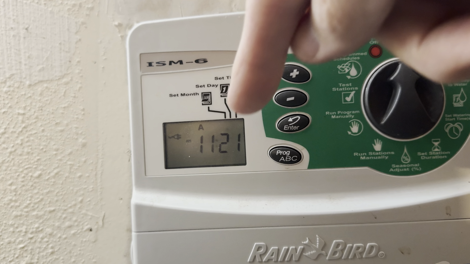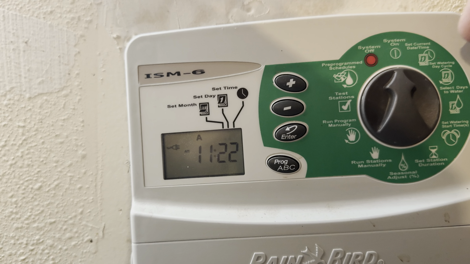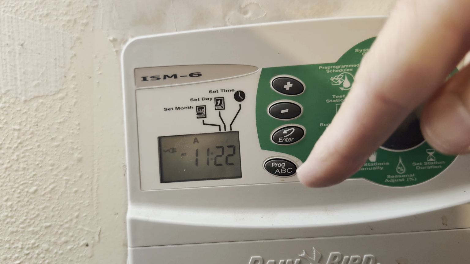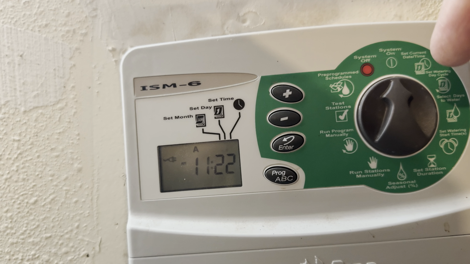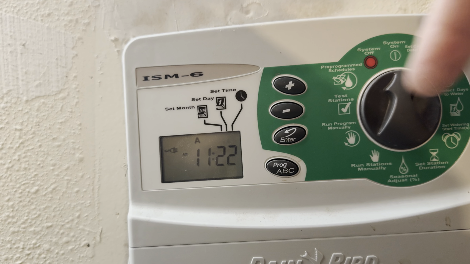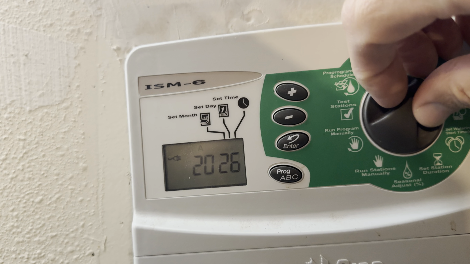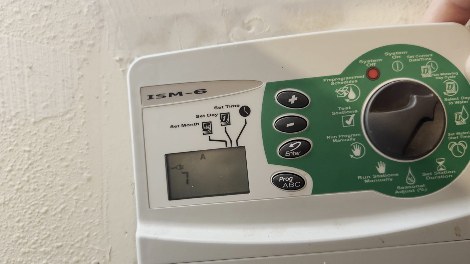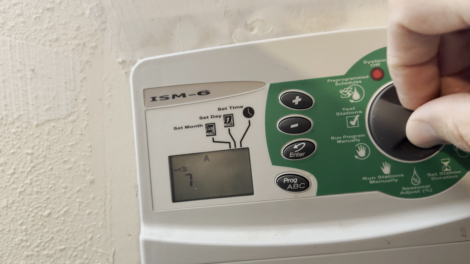It displays the time, says it's on program A, which is what everything is. At the beginning when we were setting things up, I could have changed it to program B and had a totally different program running, which you could do for a different time of year. But you can see the A up there even when I change to things like the set watering days. See, there's an A there because I'm programming schedule A.